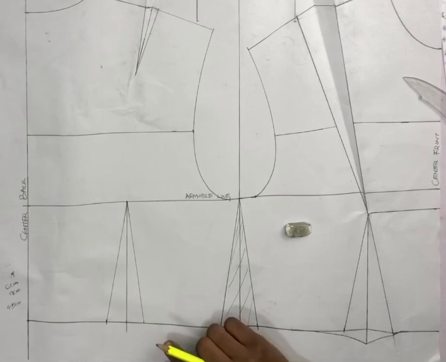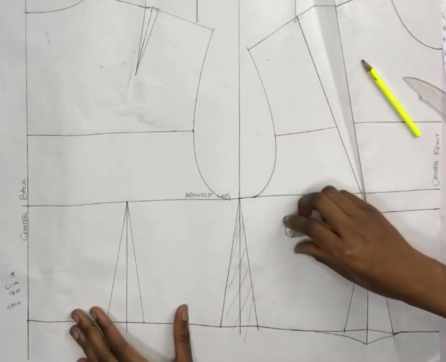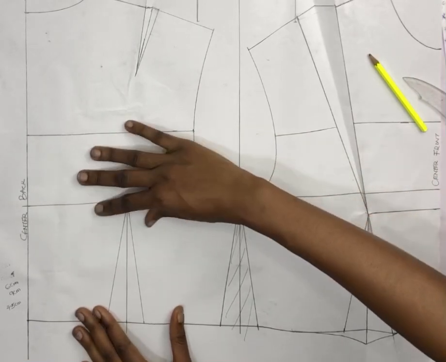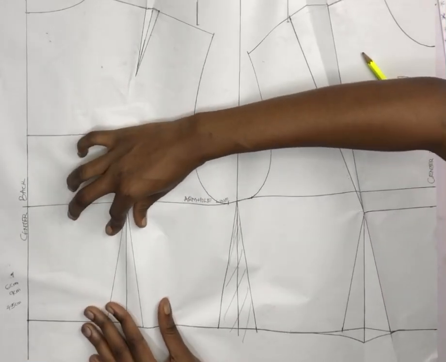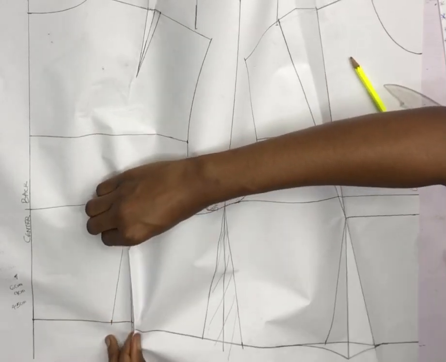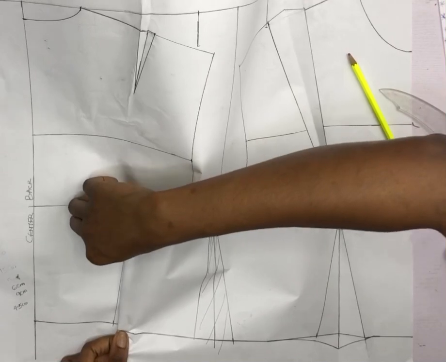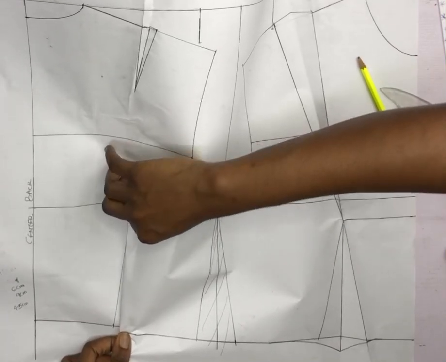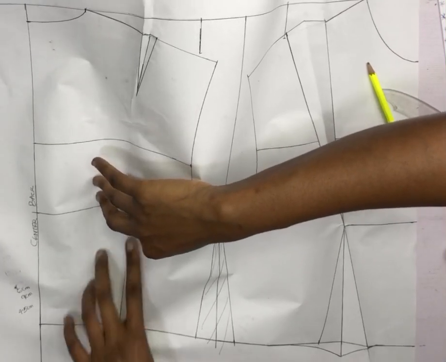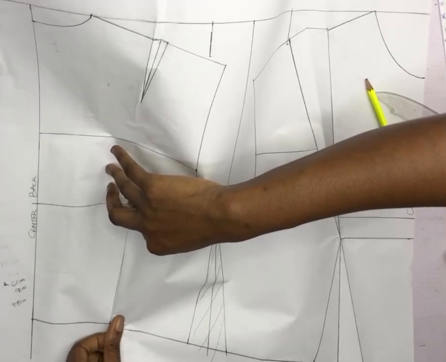So it means we are folding from side to center. So I'm just going to do the same thing I did before. Hold my dart head, pin it down with the tip of my finger, and then close the dart.